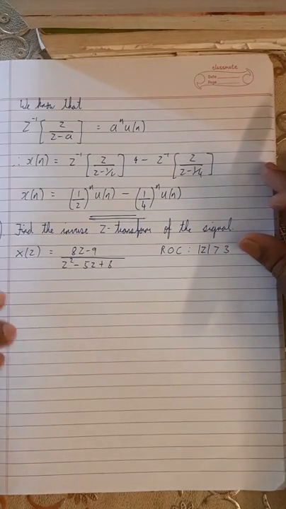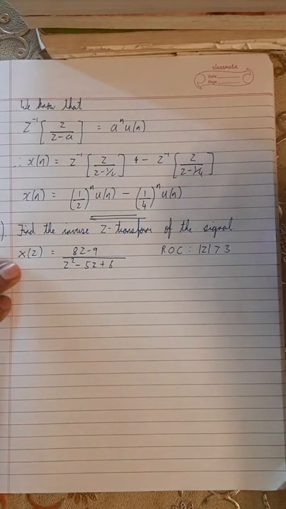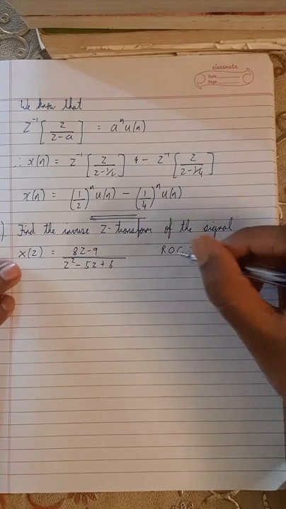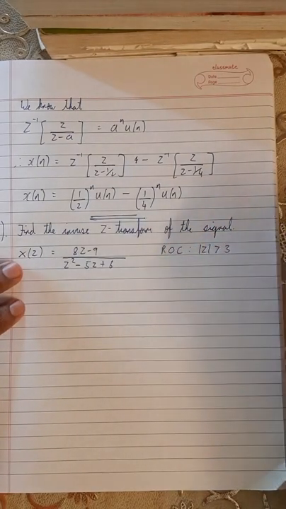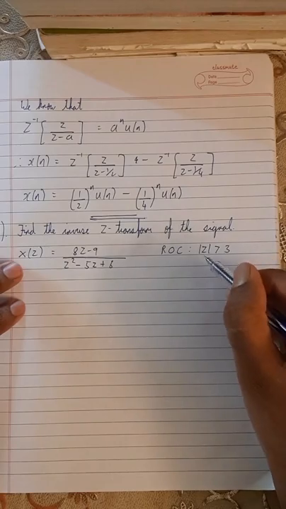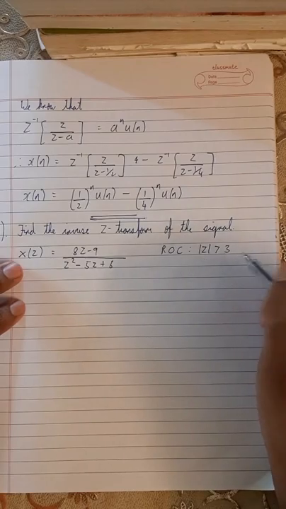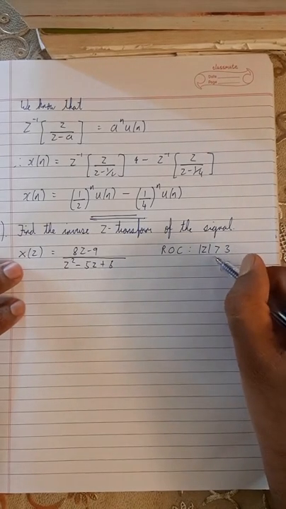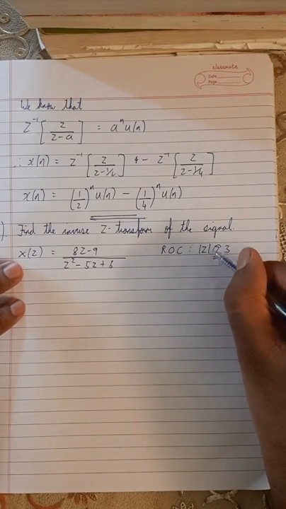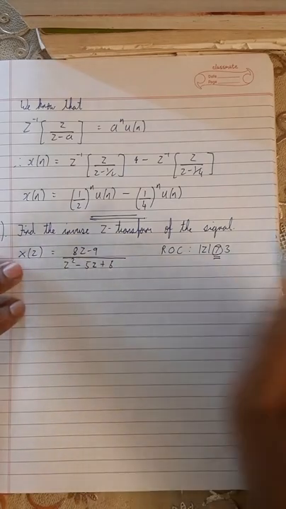Next question is to find the inverse z transform of the signal X(z) = (8z - 9) / (z² - 5z + 6). Your ROC is that magnitude of z is greater than 3. From this itself you can understand that this given question is a causal signal, because here they showed a greater sign, and this greater sign represents that this is a causal signal.